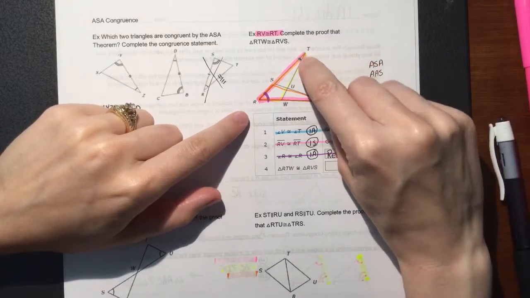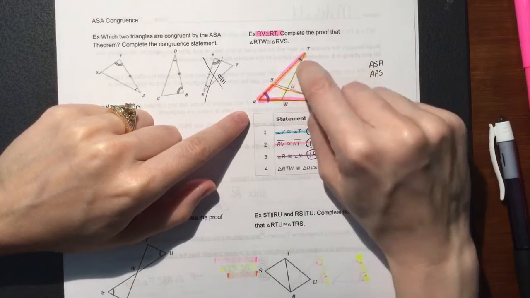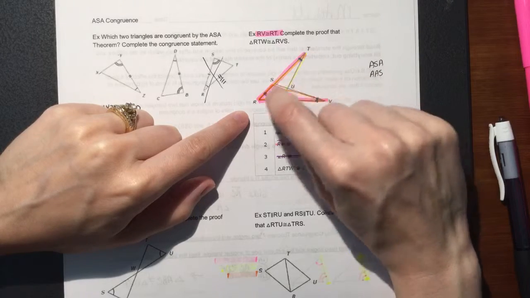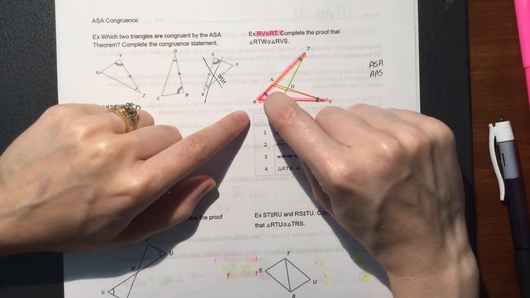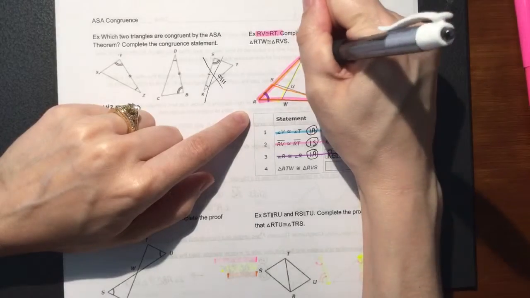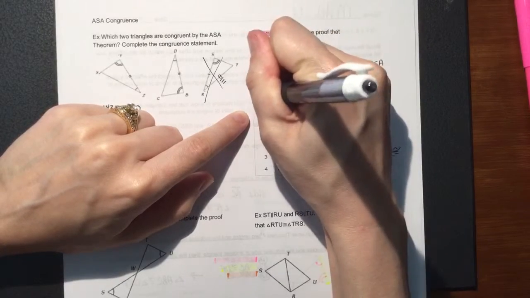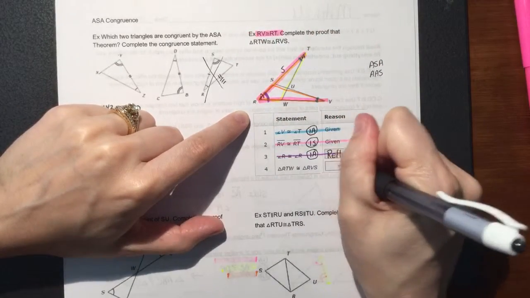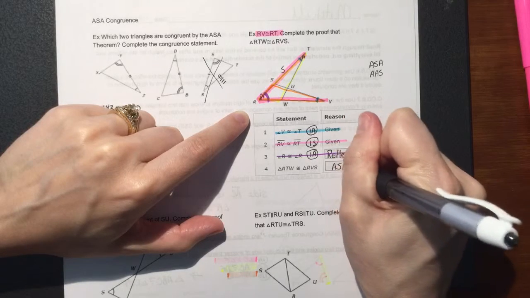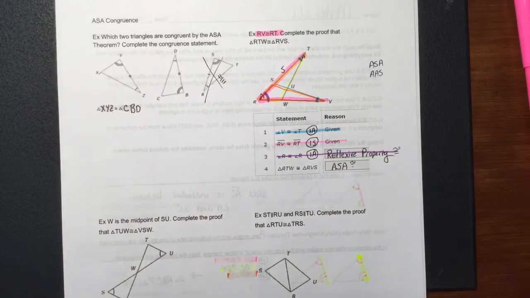So we've got angle T here. I'm looking at that yellow triangle first. We've got angle T, and then they talked about side RT, and then angle R. So this one's going angle, side, angle. So that's what this one's going to be. This is going to be the angle, side, angle congruency theorem.